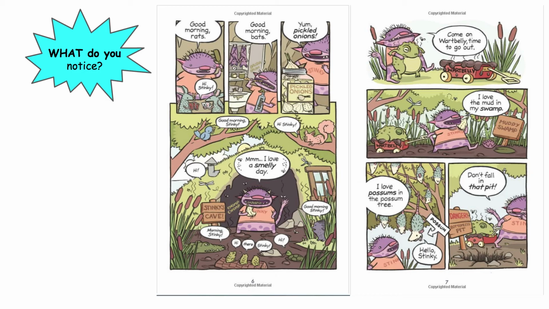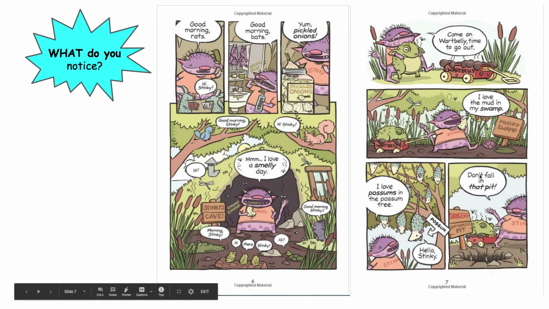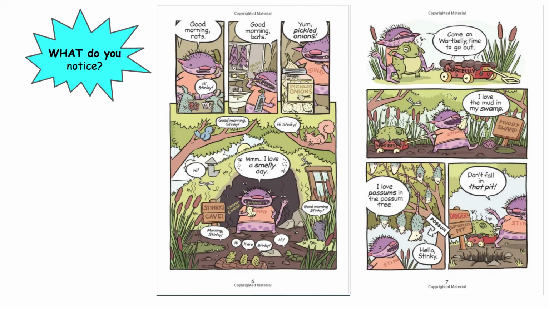Hi, Stinky. Come on, Wartbelly. Time to go out. I love the mud in my swamp. Muddy swamp. Wartbelly. I love possums in the possum tree. There's a possum. Hello, Stinky. Don't fall in that pit. Danger. Bottomless pit. Uh-oh.